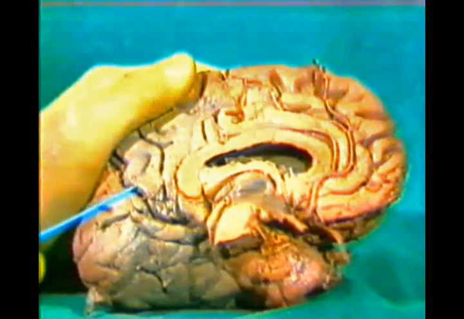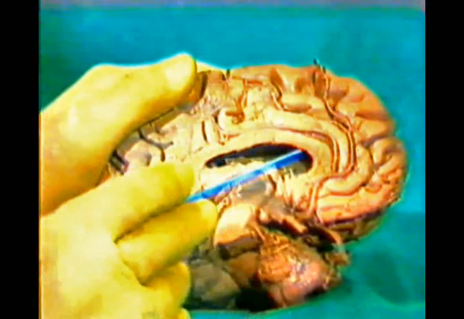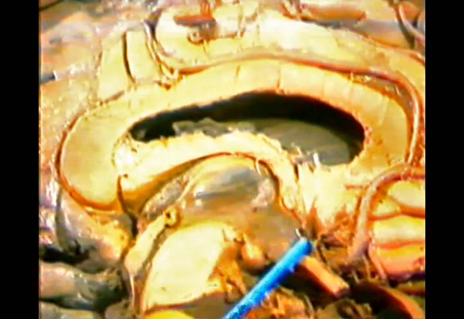This is another specimen with the septum pellucidum removed to show the cavity of the lateral ventricle and the choroid plexus lying on its floor. This is the choroidal fissure between the thalamus and the fornix. This is the body of the thalamus, and below it lies the hypothalamus, with the hypothalamic sulcus in between.